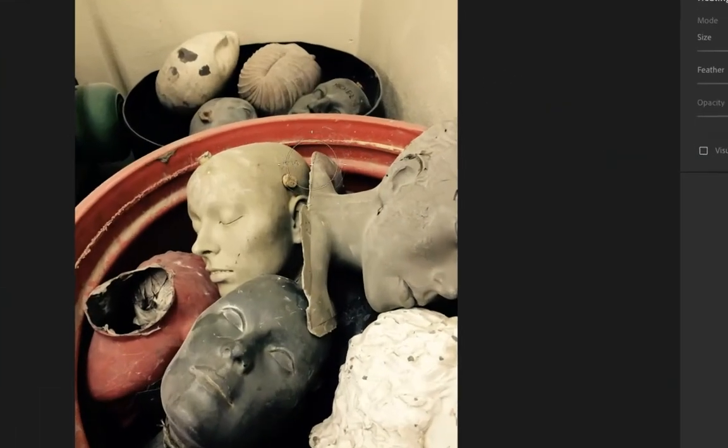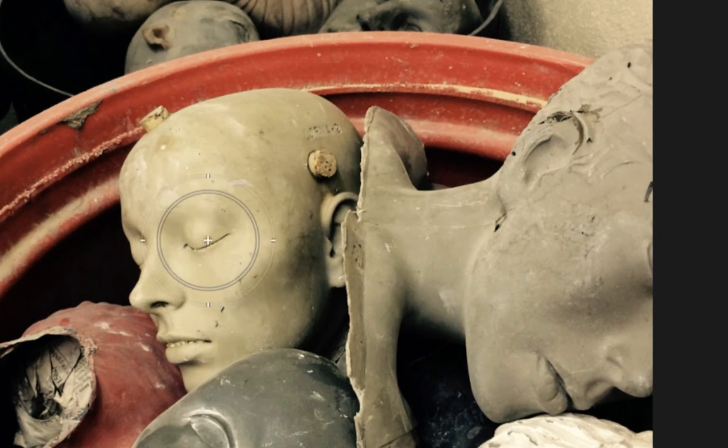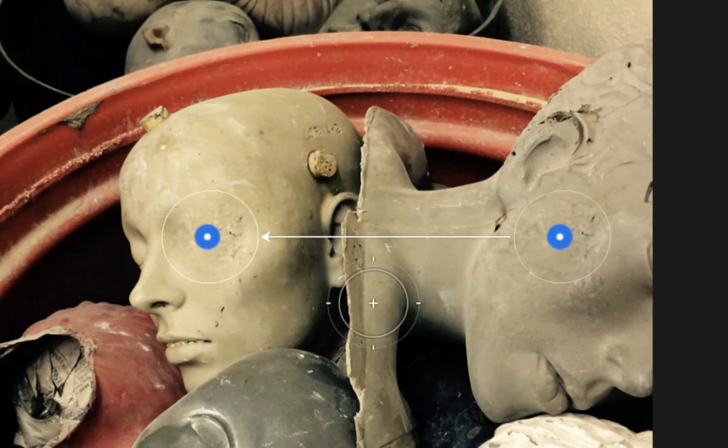So when using the heal brush, what we do is we define an area that we want to remove, and the computer will automatically try to figure out what we want to remove. I'm going to resize this so it's about the size of what I want to heal, and I think I'm going to cover this eye. And so I'll click and drag over just a little bit, and you can see that it chose this section over here to try to copy.